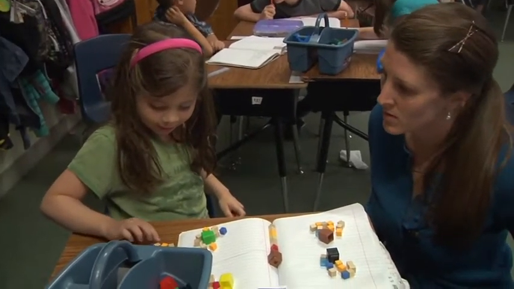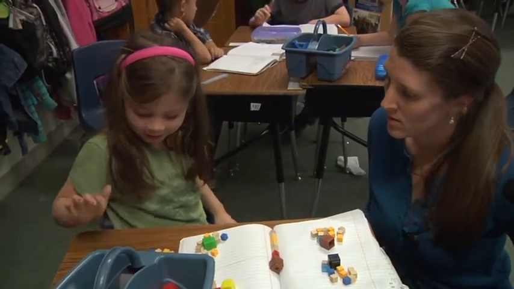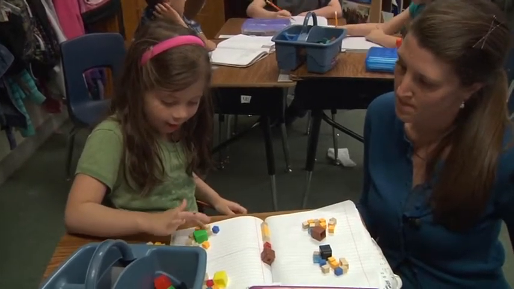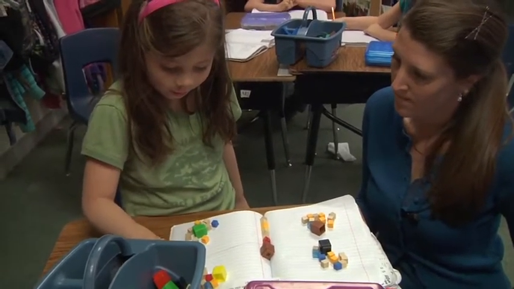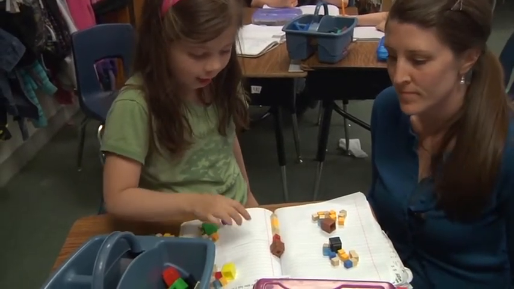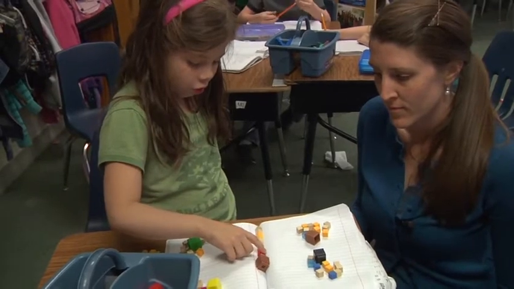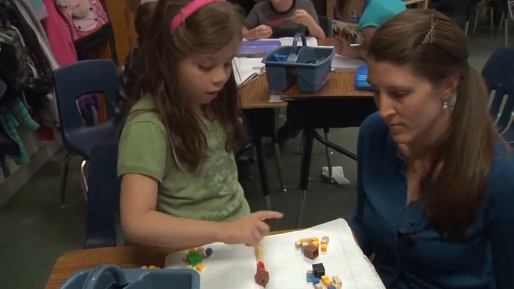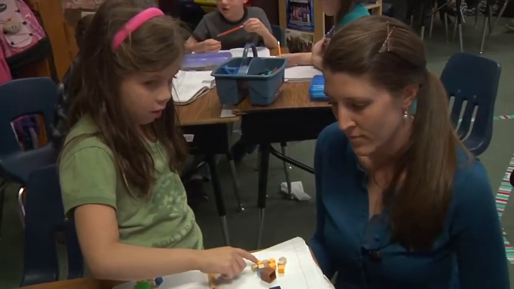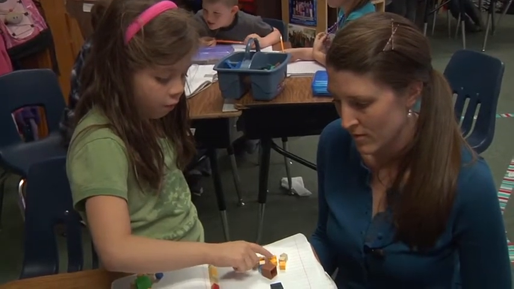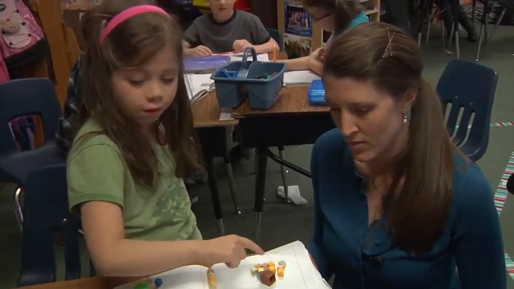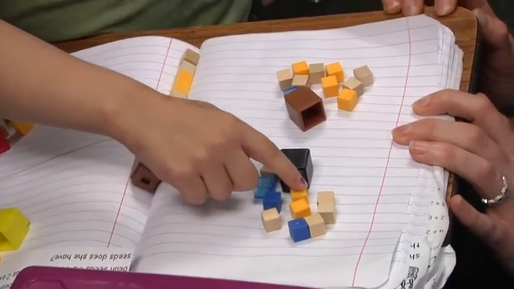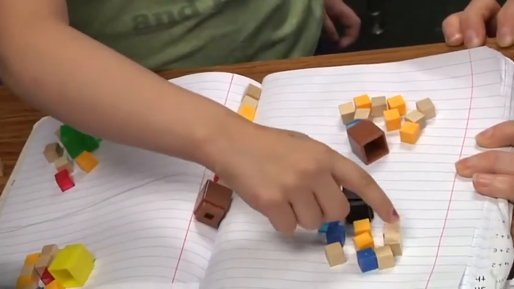So how many seeds are there? 2, 3, 4, 5, 6, 7, 8, 9, 10, 11, 12, 13, 14, 15, 16, 17, 18, 19, 20, 21, 22, 23, 24, 25, 26, 27, 28, 29, 30, 31, 32, 33, 34, 35, 36, 37, 38, 39, 40, 41, 42, 43, 44, 45, 46, 47, 48, 49, 50, 51, 52, 53, 54, 55.